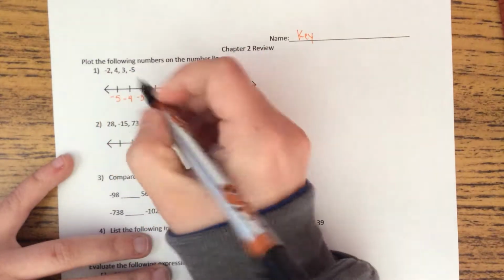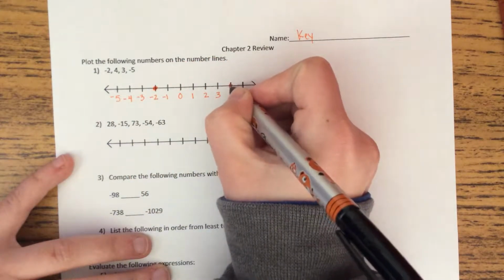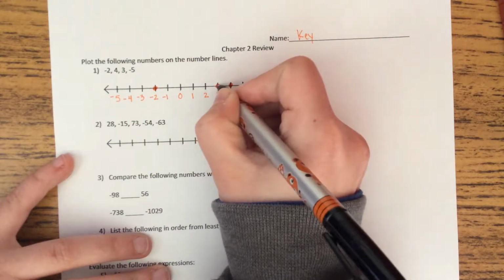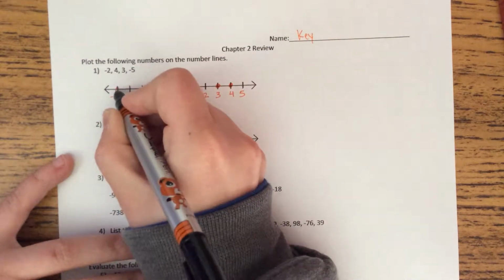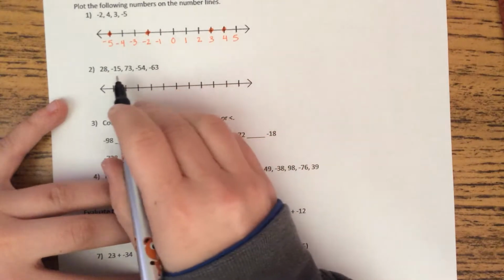Now I'm going to plot -2, 4, 3, and -5, which is down here. And that's it.